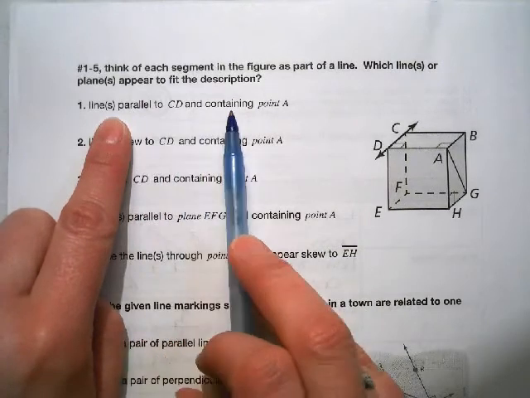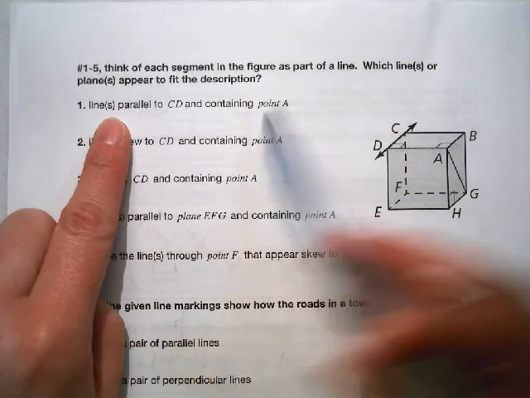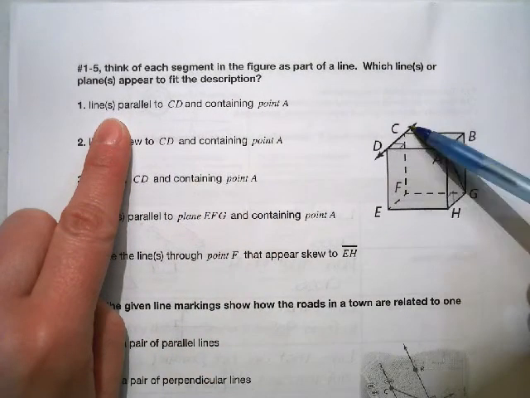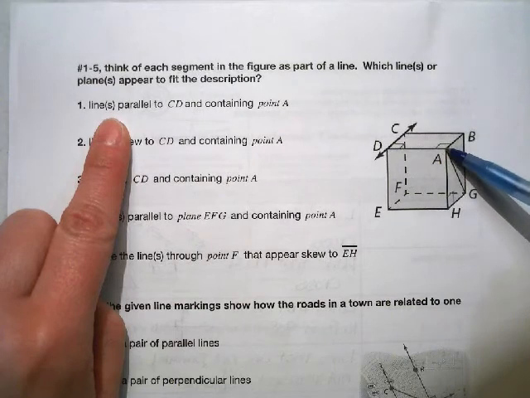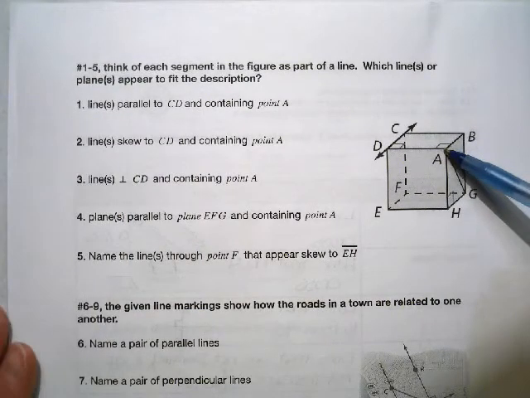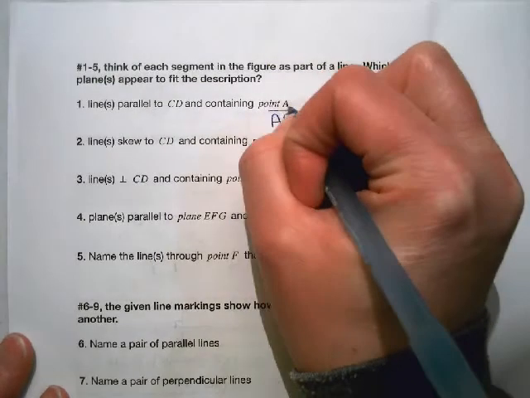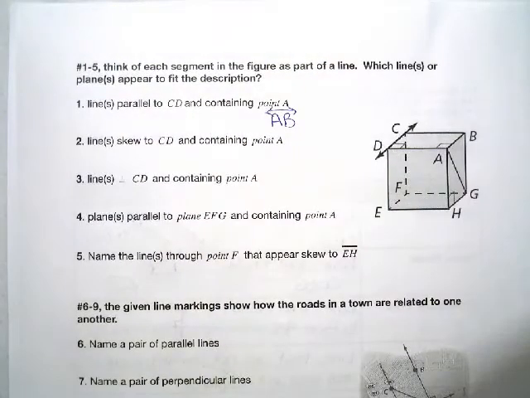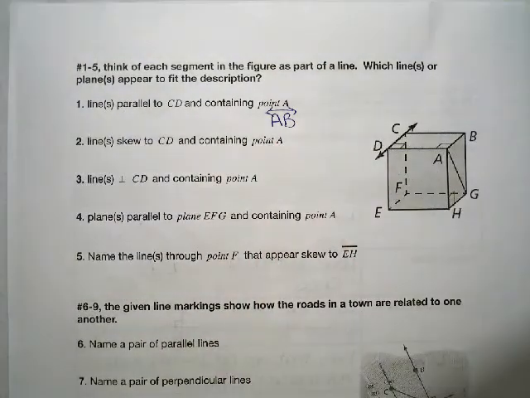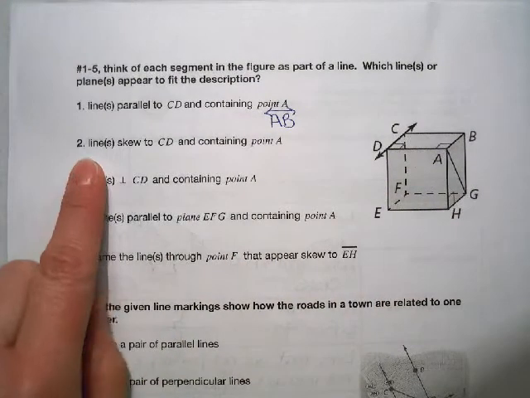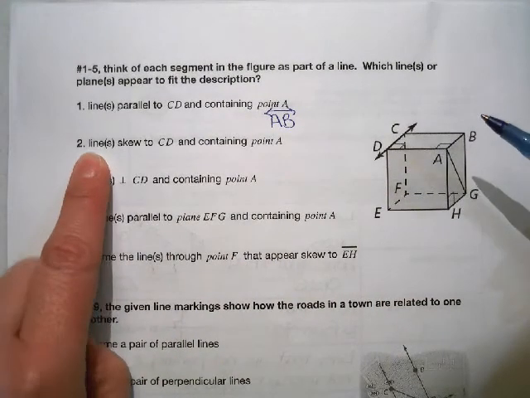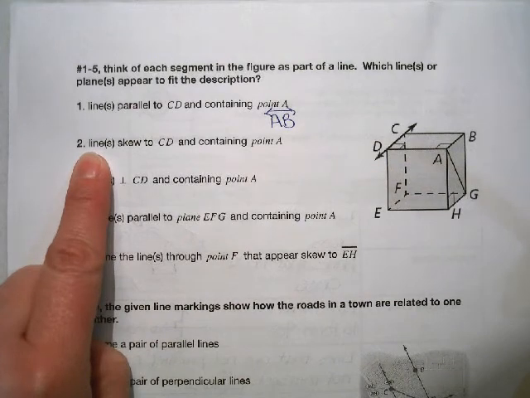So on number 1, it says the lines parallel to CD and contain point A. So I have to be parallel, but I have to contain A. So that only makes one line, which would be AB. And remember, because this is a line, you could reverse the letters, but you would want to make sure you have the 2 letters with the line, the arrowhead, the symbol above it. Okay? All right, number 2.